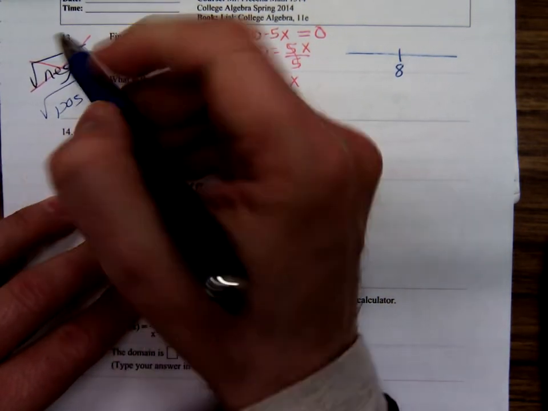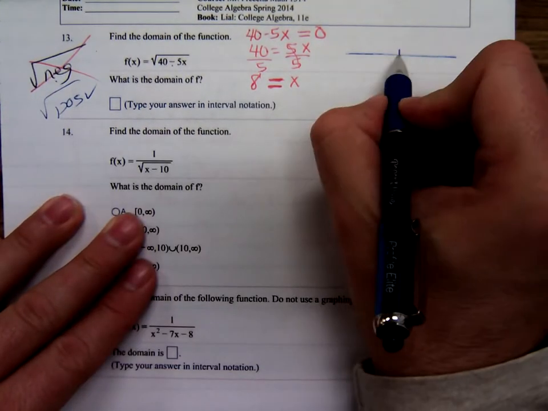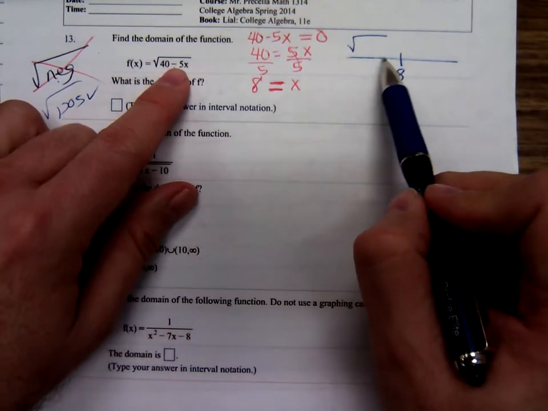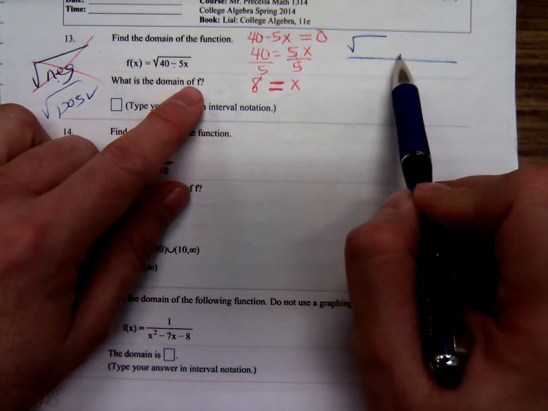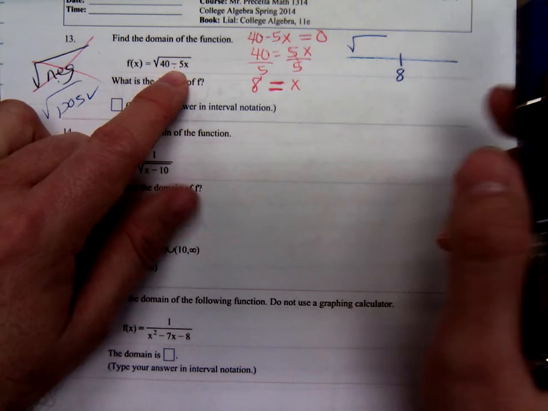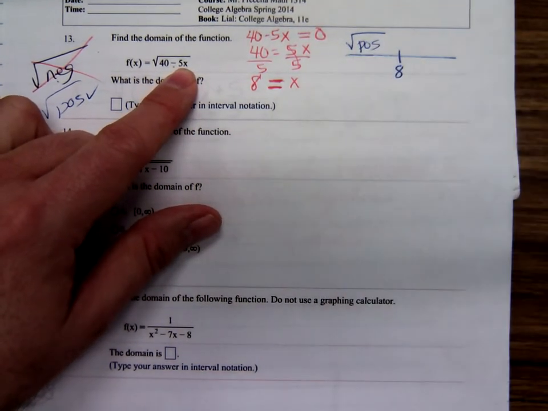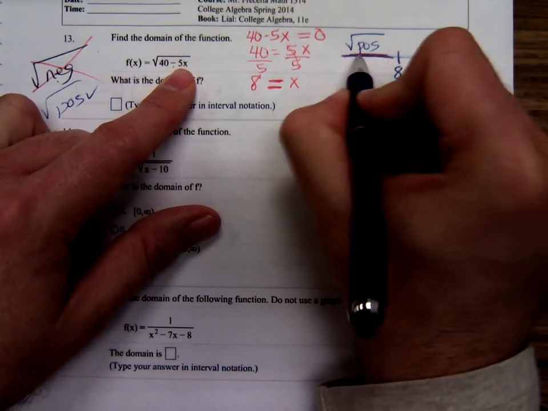Like if we take numbers smaller than 8, 7, 6, 5, 4, 3, 2, 1, or 0, if we take a number smaller than 8 and plug it in, let's say 0, what are we getting there? Positive or negative? Positive. So that's what we want. We want this stuff here. I'm betting on the other side we'd get negative.